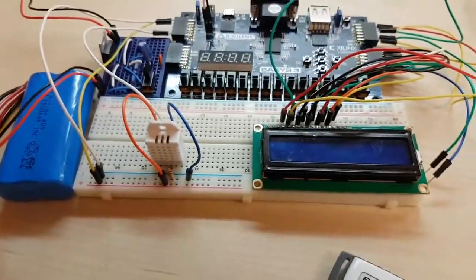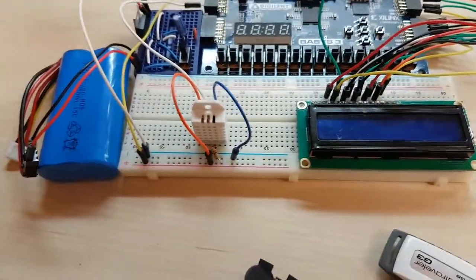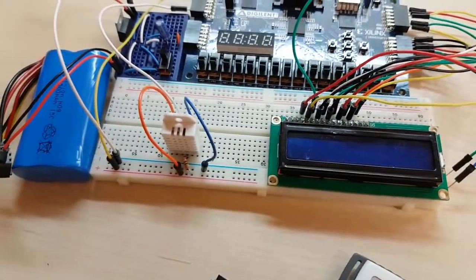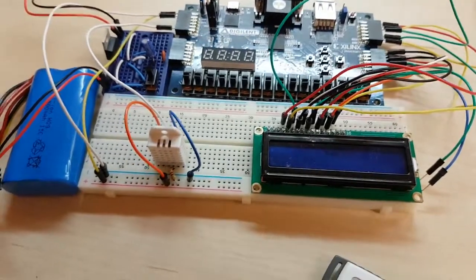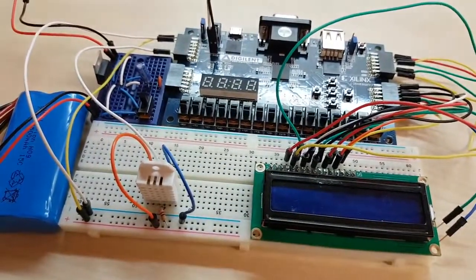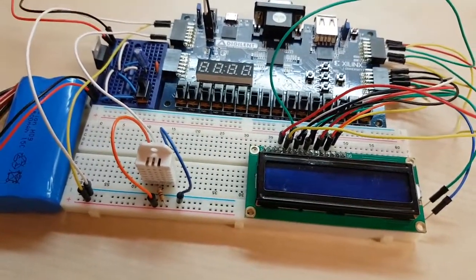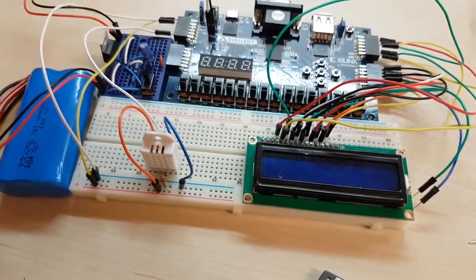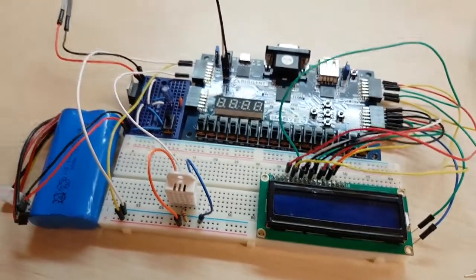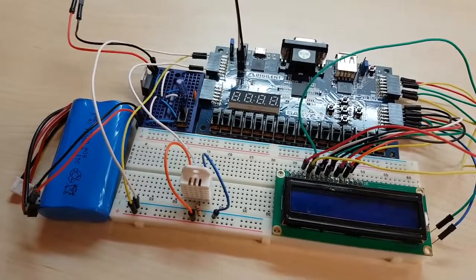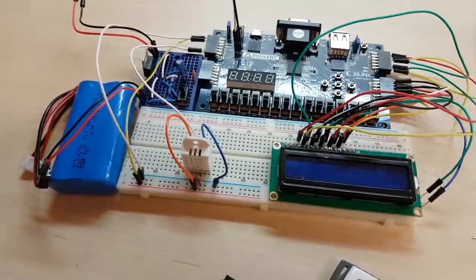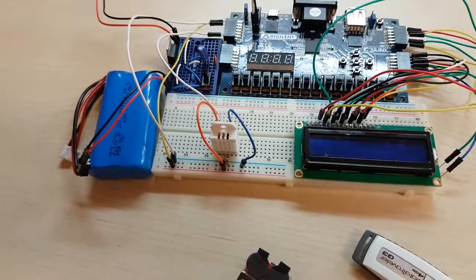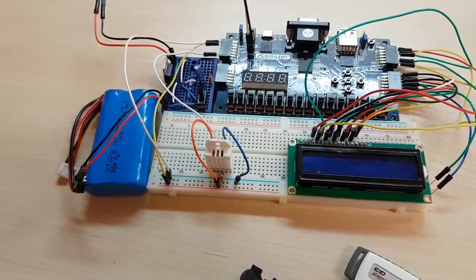The sensor module and the character display module are connected via the PMOD ports of the board, and they are given 3.3 volts. Although my physical design worked without any problem, the coding part was much more difficult than I had expected.